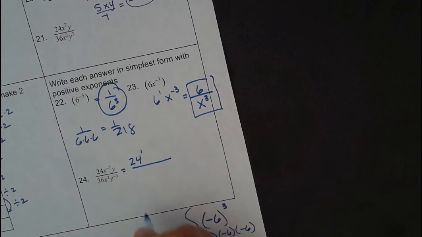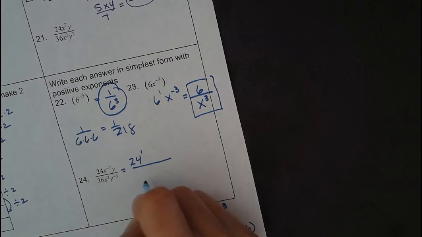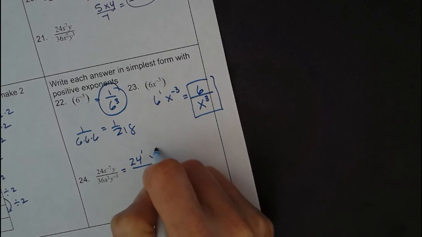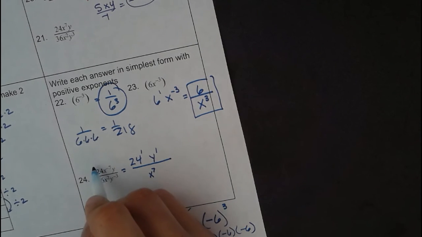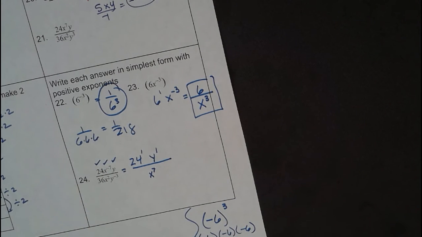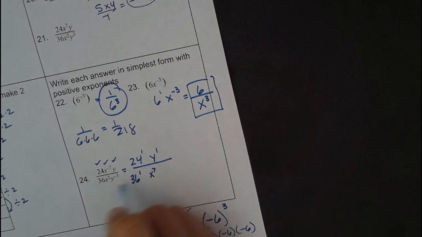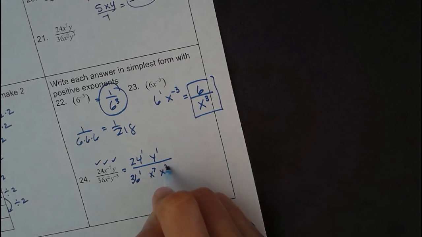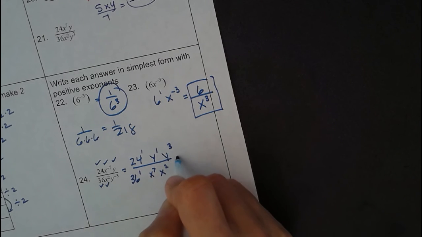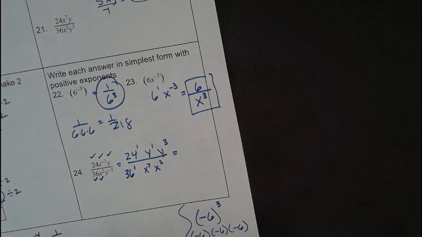24 has a positive power. X to the 7th has a negative power. Y to the first has a positive power. So I've moved, moved, and moved. Or actually, I've not moved, moved, and not moved. The 36 stays on the bottom, the x to the second stays on the bottom, but the y to the third needs to reciprocal. Okay? So now I'm going to prime this out.